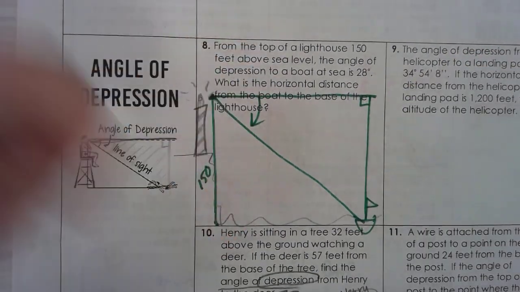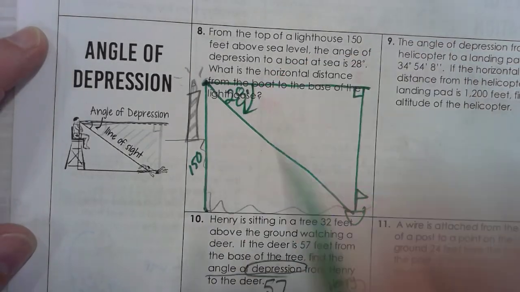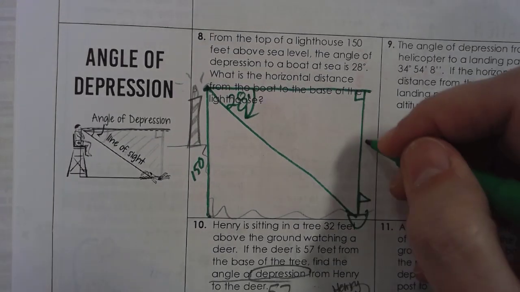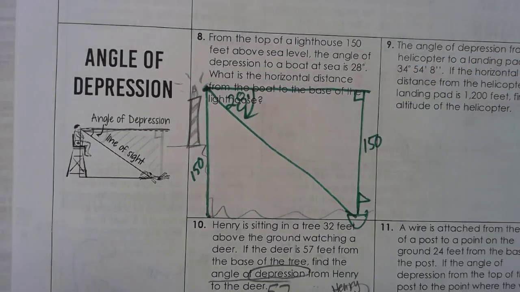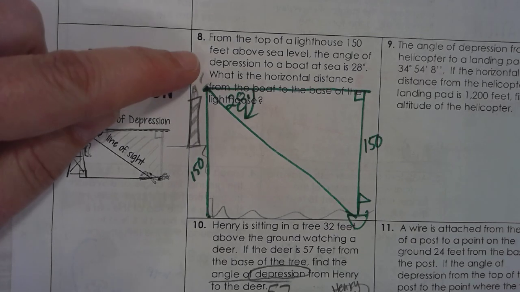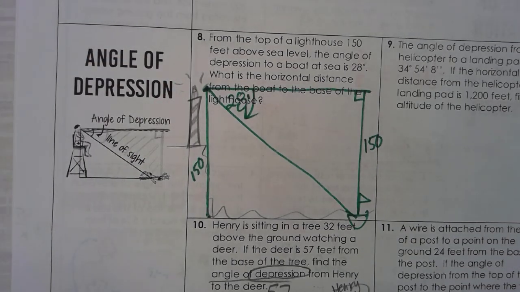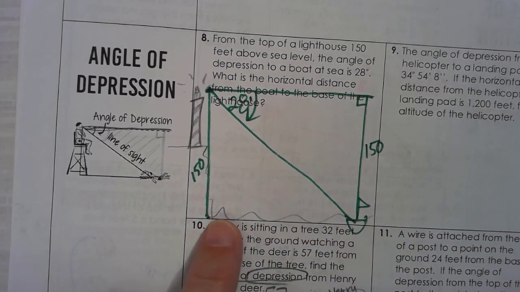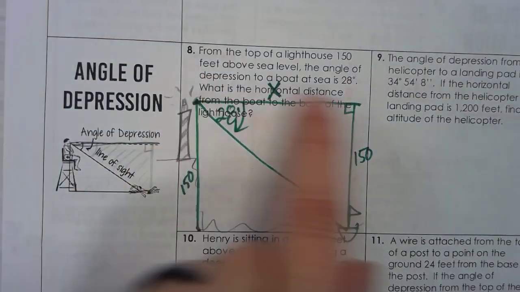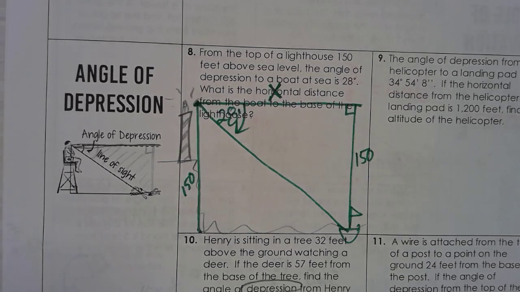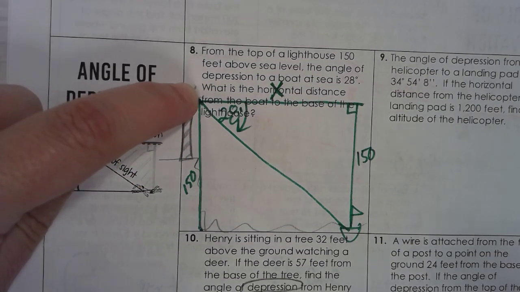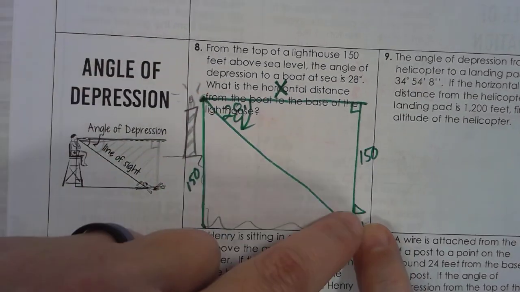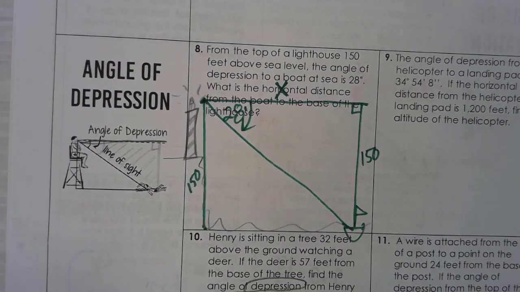So this angle of depression going down is 28 degrees. This height is 150 from the top of the triangle down to the boat. And what are we trying to find? What is the horizontal distance from the boat to the base of the lighthouse? That's this piece down here, which would go up here at the top. If it said, how far from the person in the lighthouse to the boat, that distance would be this diagonal, between the two people.